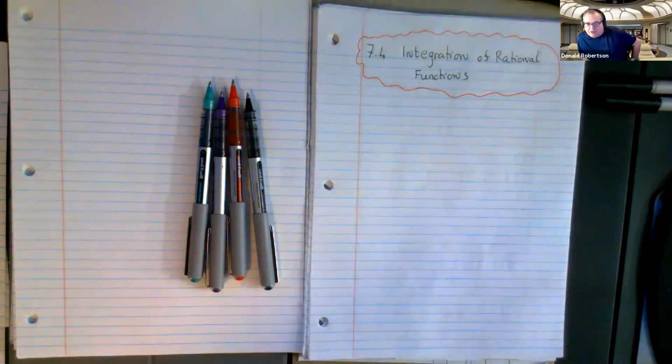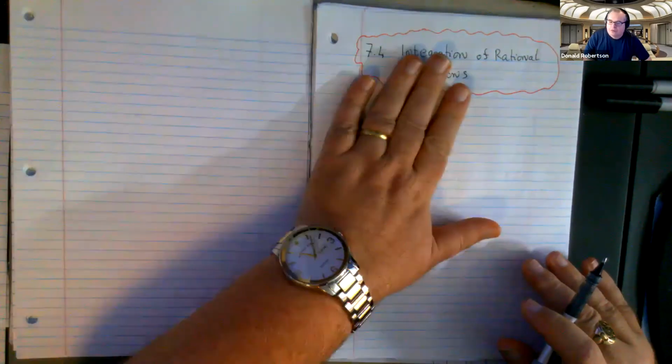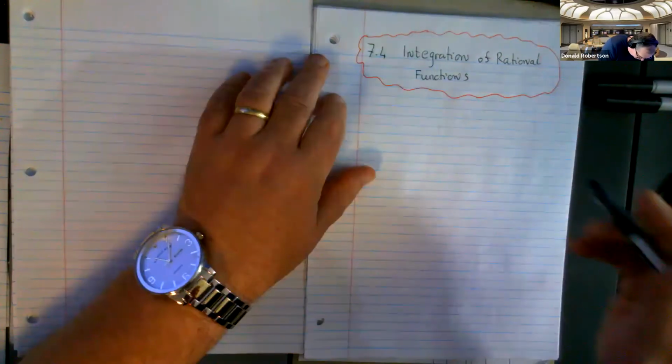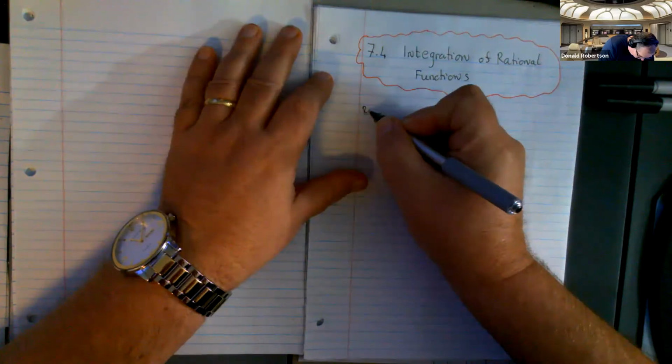We're going to do integration of rational functions. And a lot of today, if not all of it, is going to be preparation to do that. So we're just going to do all the various skills that we need to be able to integrate a rational function. So let's start by telling you what a rational function is.